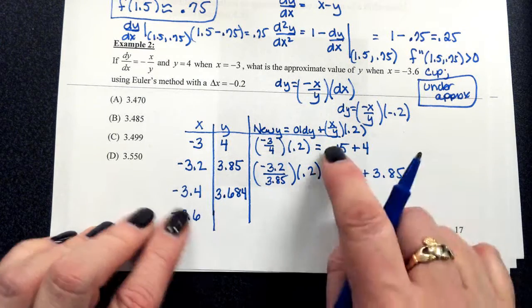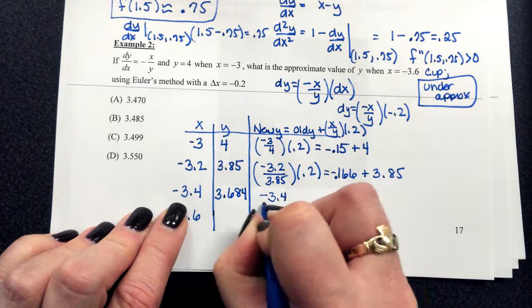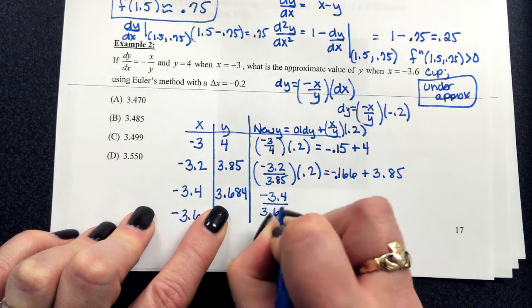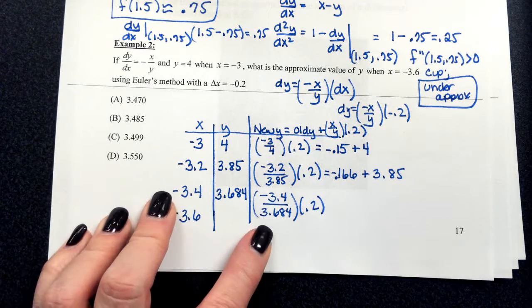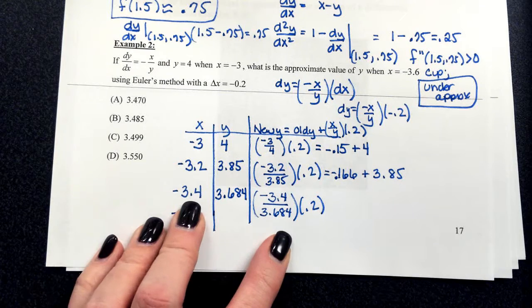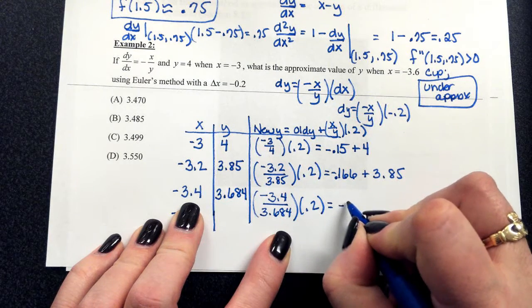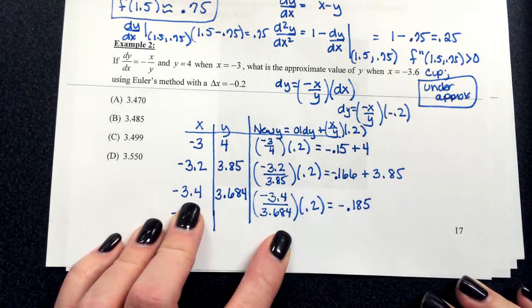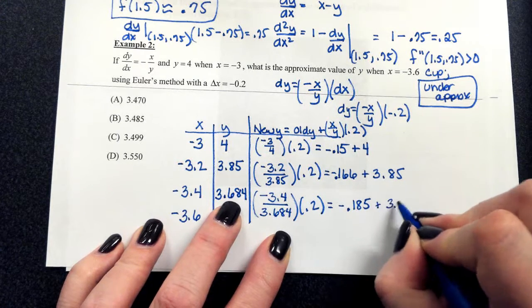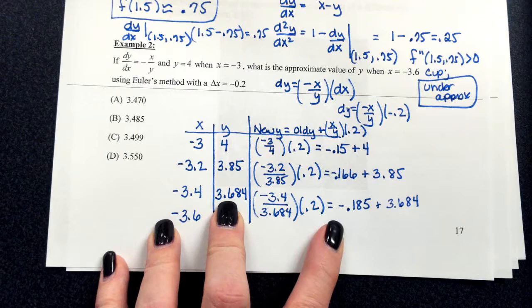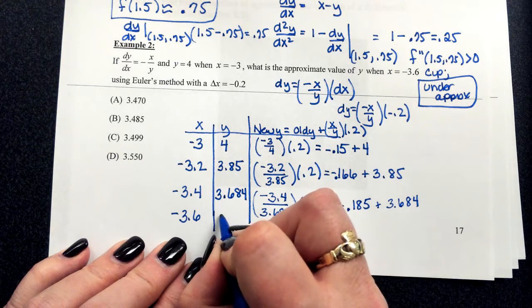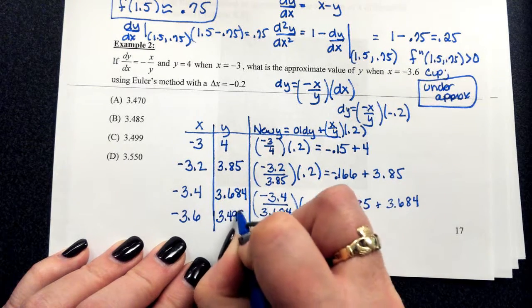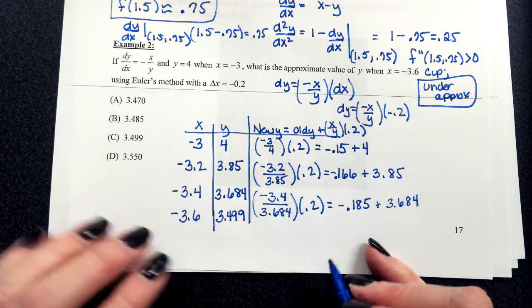So now to repeat the process again, I'm going to take my x value, which is negative 3.4, divided by my y value of 3.684, and I'm going to multiply by 0.2. So I end up with my dy to be negative 0.185. Add that to my old y of 3.684. And I end up with y at negative 3.6 being approximately equal to 3.499. So your answer choice is going to be C.